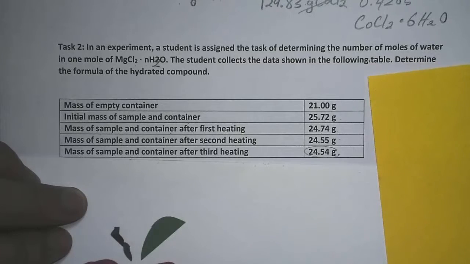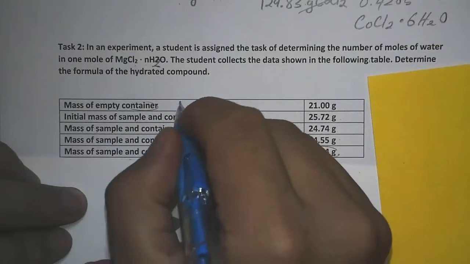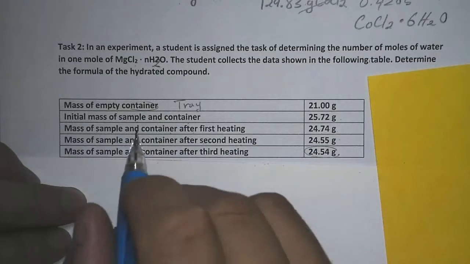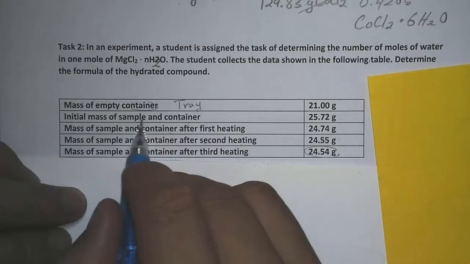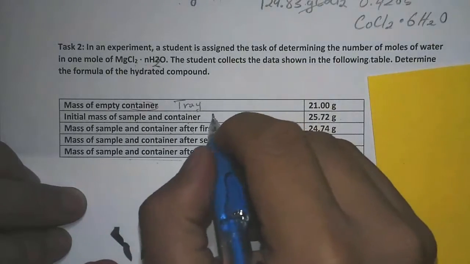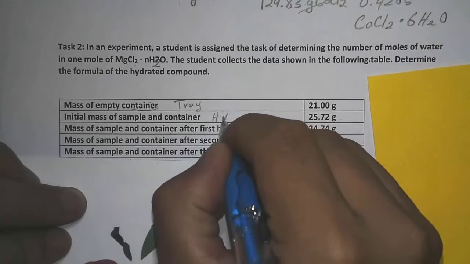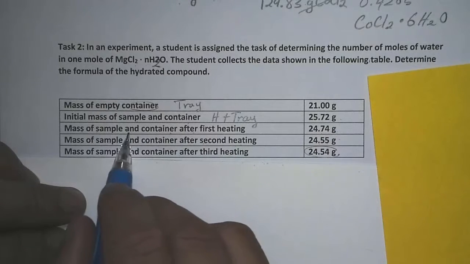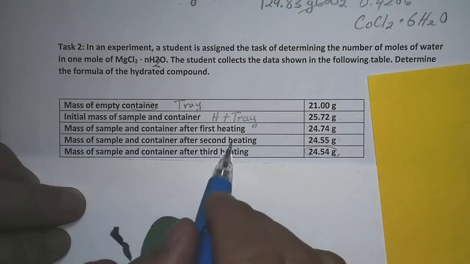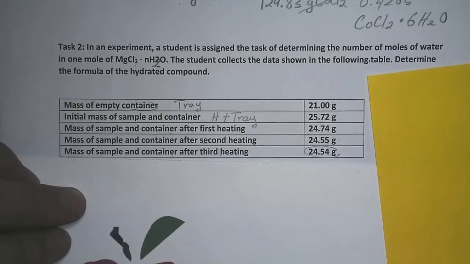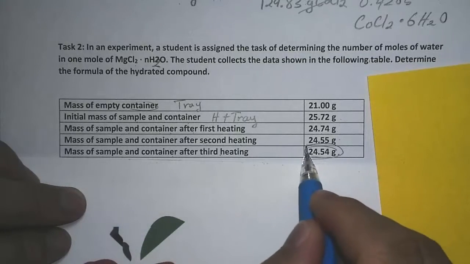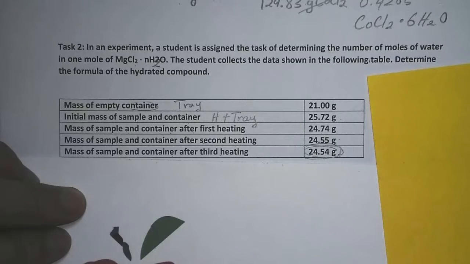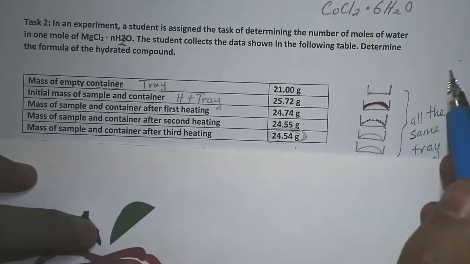So let's go back and label this. We call this container the tray. And then we have the mass of the sample and the container, which in this case is the hydrate. We call this hydrate plus the tray, let's abbreviate with T. And then we have the mass of the sample after the first heating, then the second heating, and then the third heating. The most important one is the third heating, because we only want the anhydrate, since we are going to take this information to determine how much mass of water is driven off.